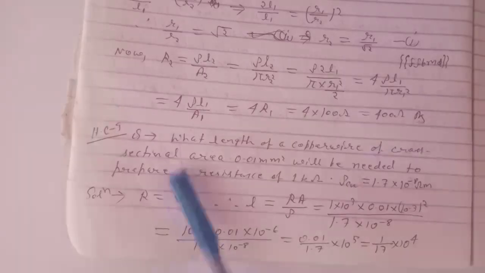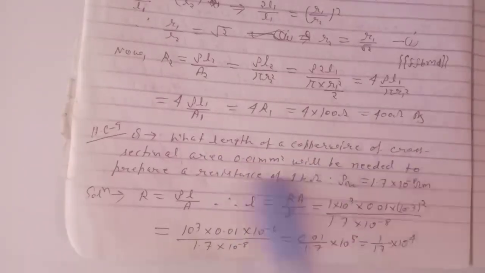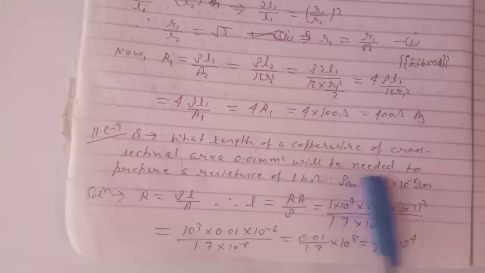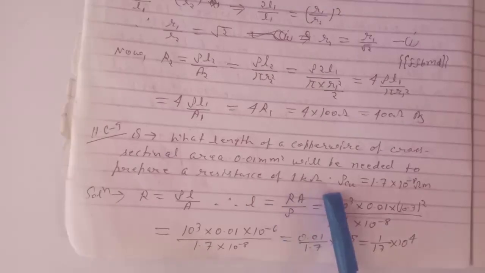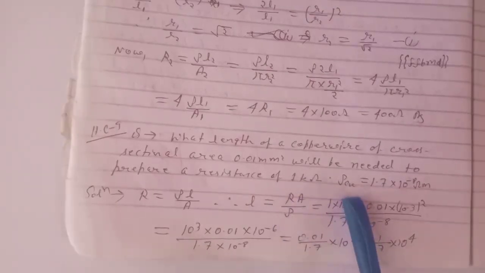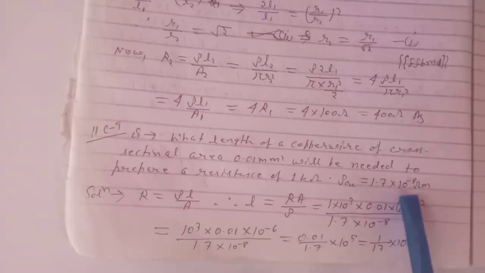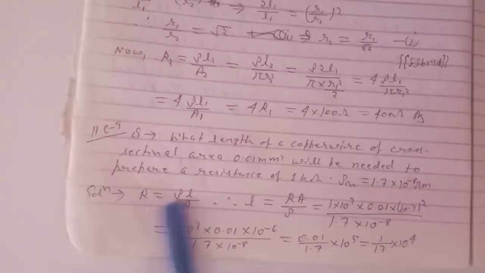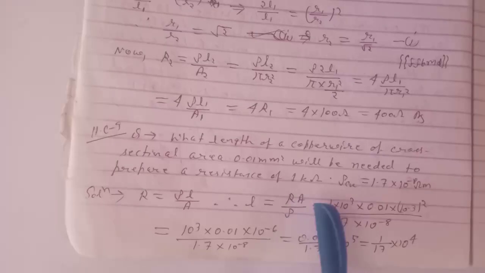Next question. What length of a copper wire of cross sectional area 0.01 millimeter square will be needed to prepare a resistance of 1 kilo ohm, given the resistivity of copper is 1.7 into 10 to the power minus 8 ohm meter. Now we have the formula R equals rho L by A, hence L will be RA by rho.